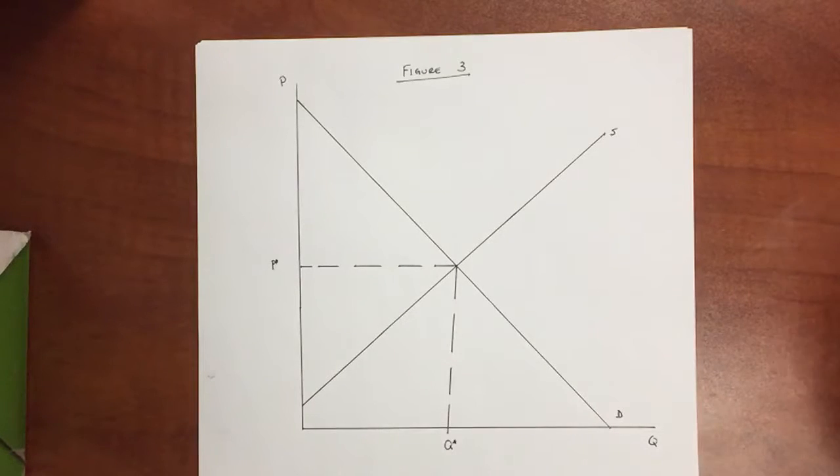But what a tax does is drive a wedge between the price that the buyer pays and the price that the seller receives. Think about it this way: when you buy a $1 hamburger, you pay $1. Without any taxes, the seller receives that $1.